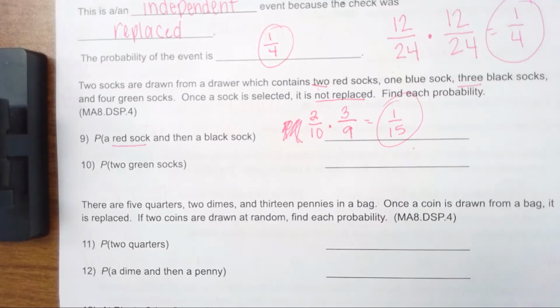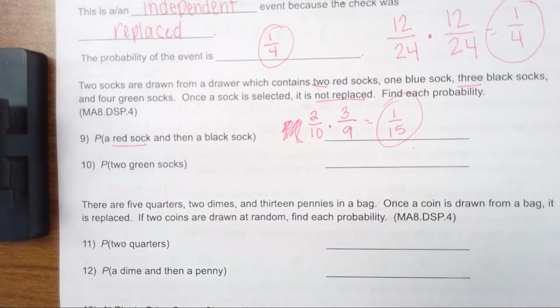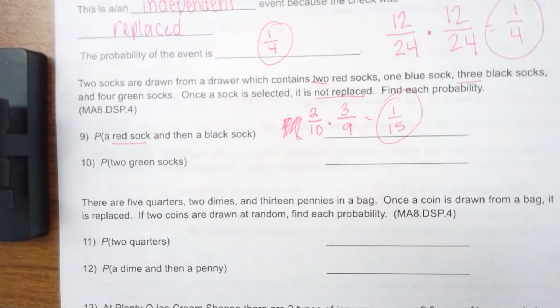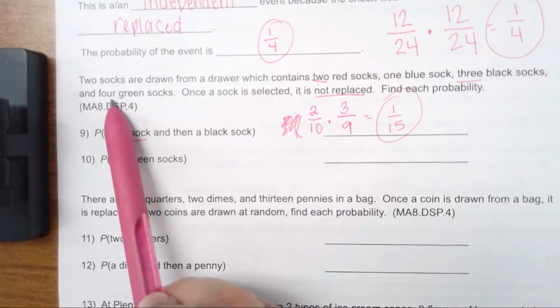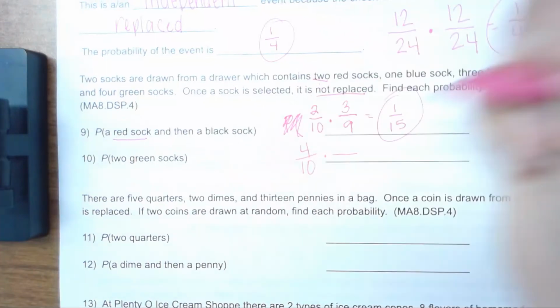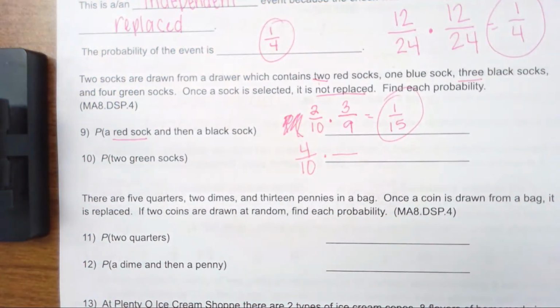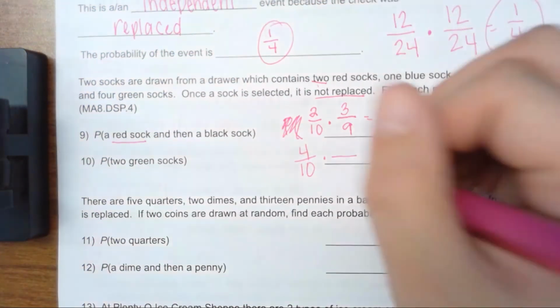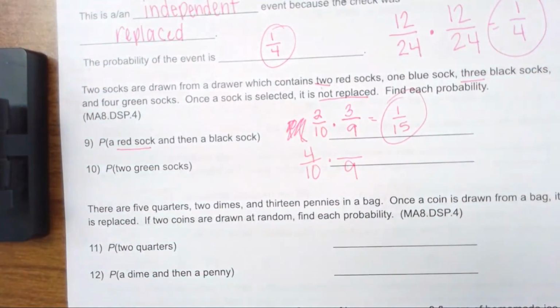Okay, next one is getting the probability of 2 green socks. So if we want 2 green socks, again, we need to find the probability of getting the first green sock. So it says that there are 4 green socks out of 10 total. But once again, once you get a sock, you do not replace it. So if you do not replace it, that means that you have one less.